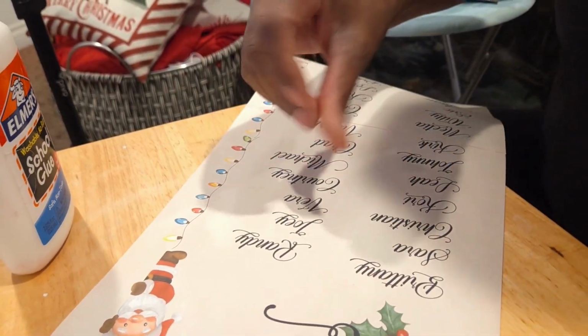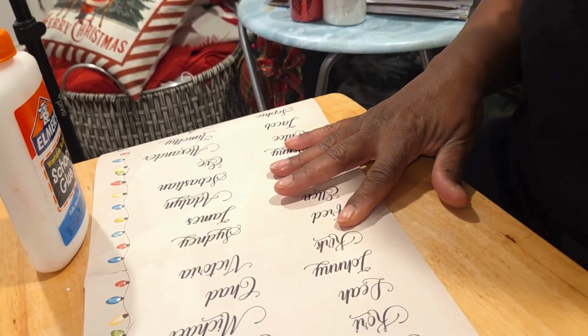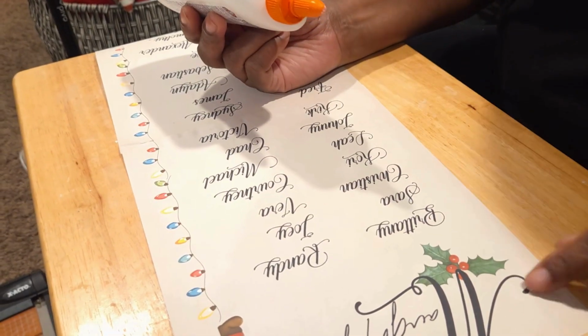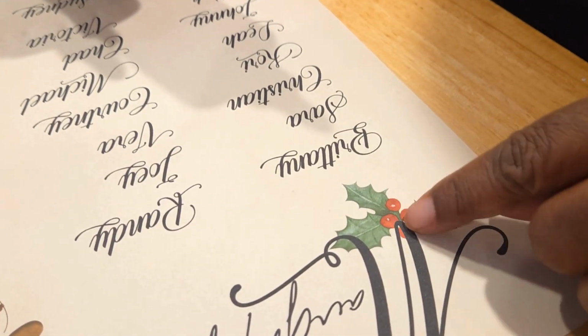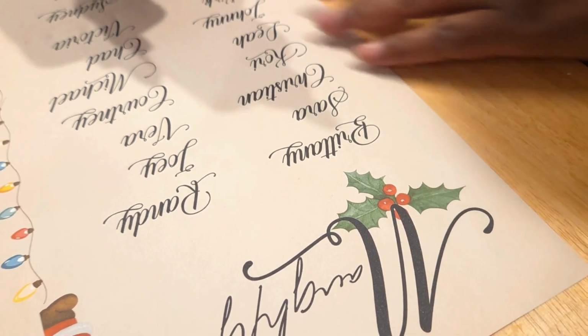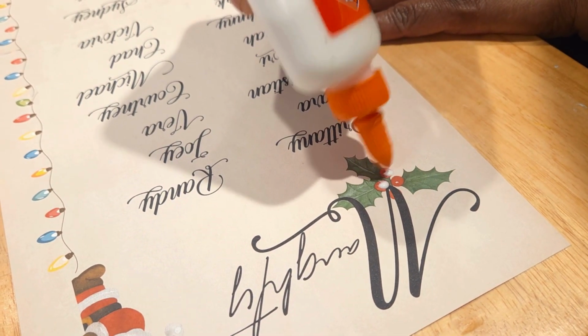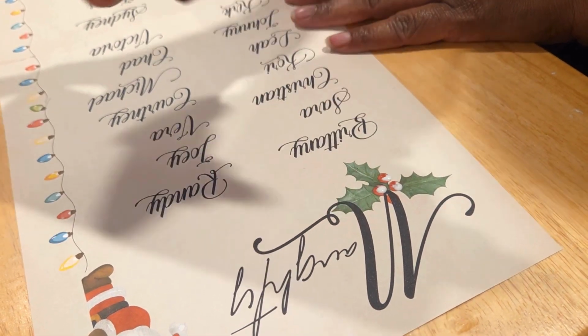Now we're going to make it a little pretty and put some glitter on our decoration. So now I'm going to put red on my little decorations right here on the holly, the berries. Give it a little character.